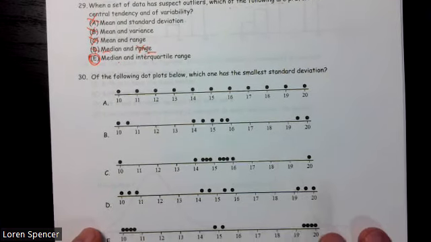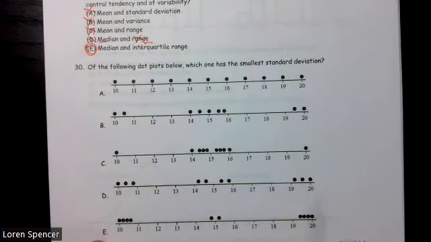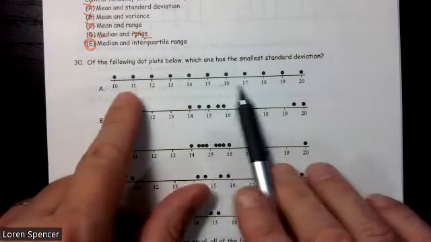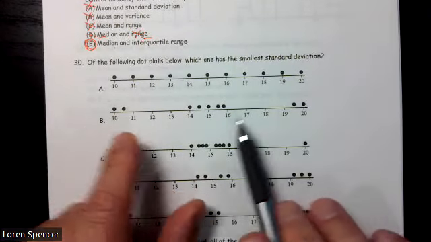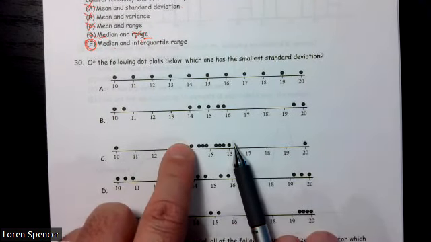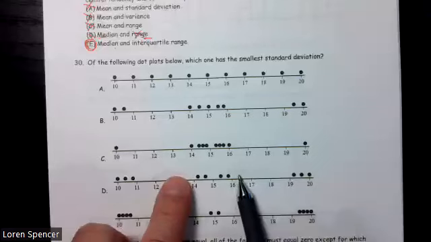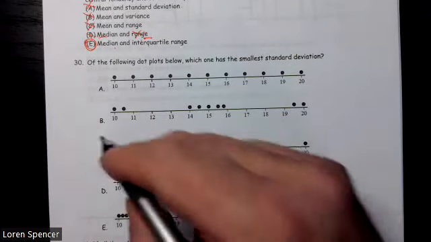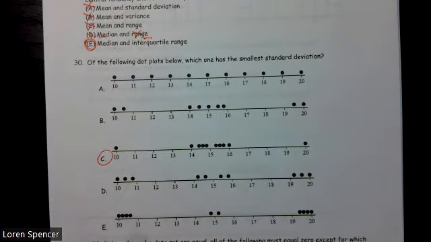Of the following dot plots, which one has the smallest standard deviation? To have the smallest standard deviation, you want the most data in the center. Well, this one is spread out nice and neatly, but it doesn't have a whole lot in the center. This one has more in the center, so this is better. This one has more in the center. Now we're getting less in the center and further less in the center. So we like this one the best, letter C, because it has the least amount of data in the center.